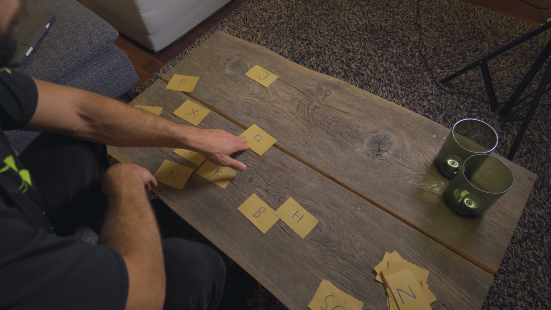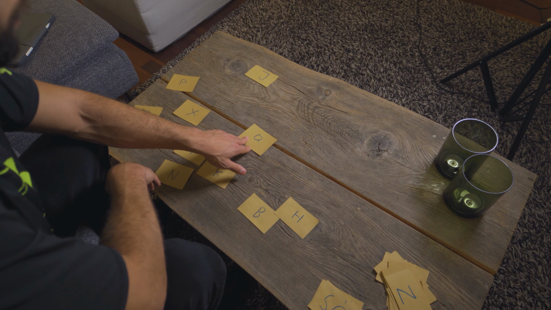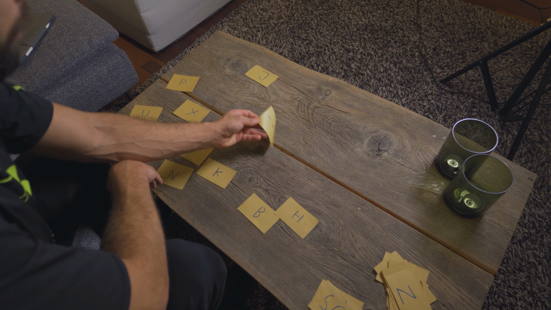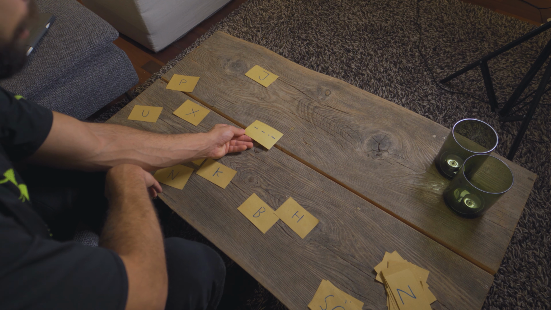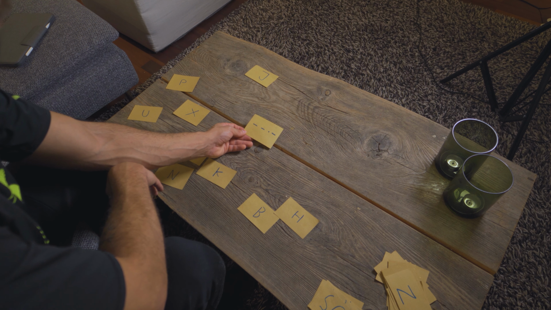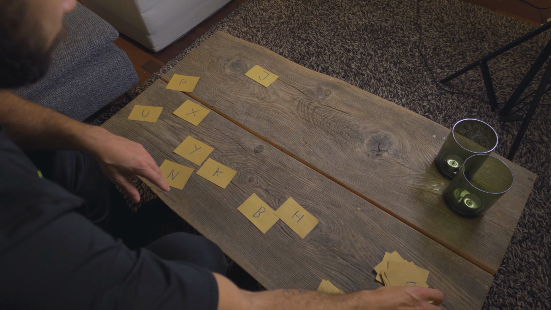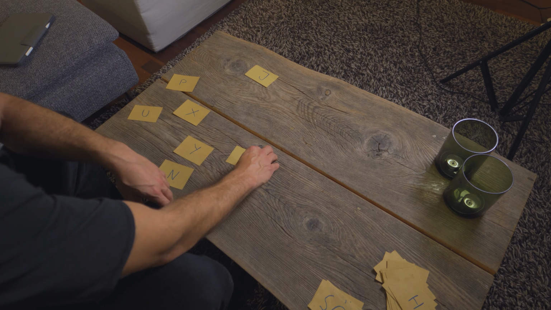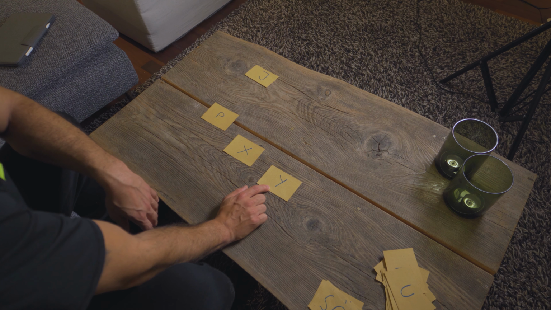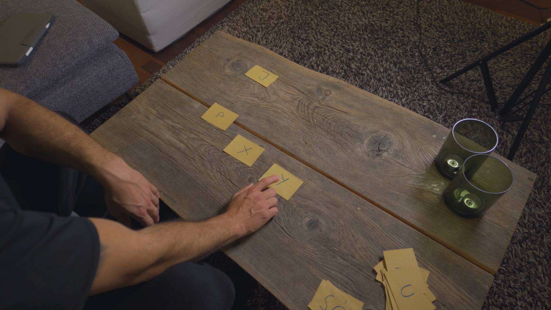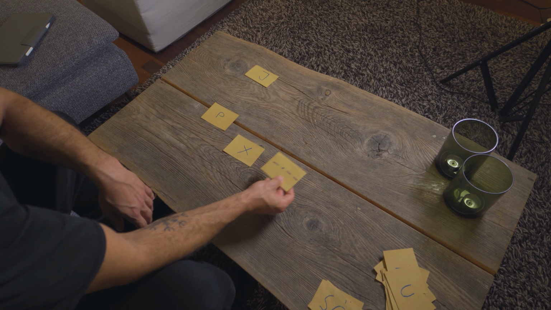Q... What? Wait. 1 dash, 1 dot, 2 dashes. Oh. Wait, so that's the other way around. So 2 dashes, 1 dot, 1 dash. Okay, damn it. Alright. Oh, so it's the Y that's 1 dash, 1 dot, 2 dashes. Yeah.